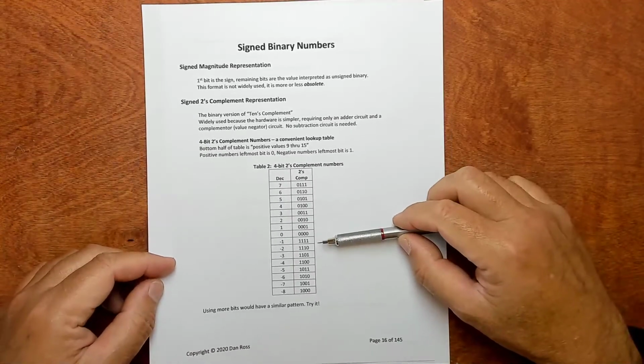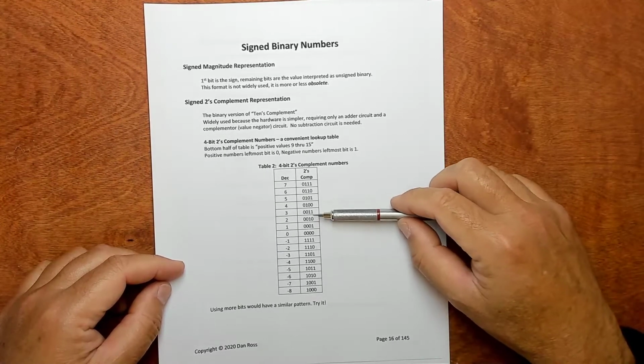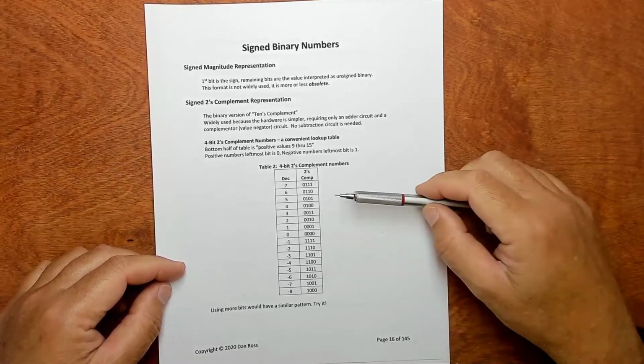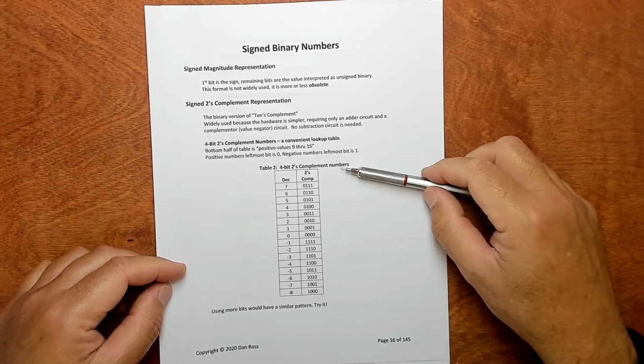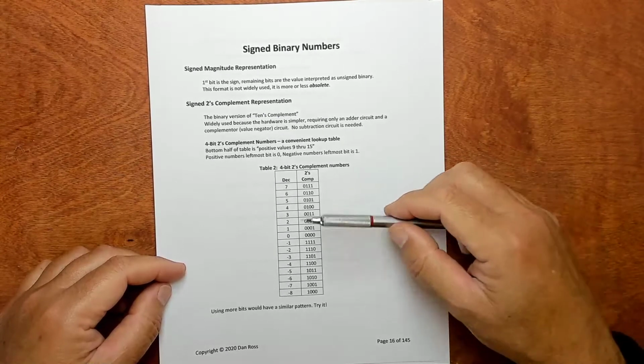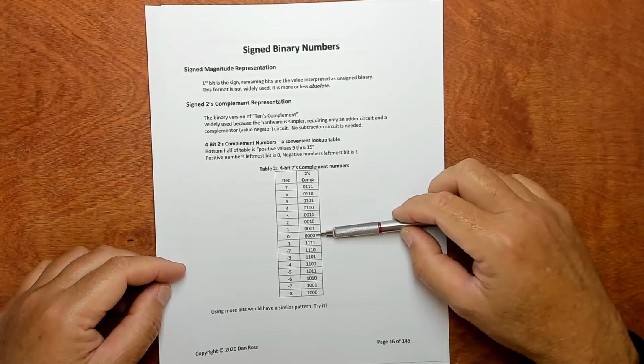All right, so here's the question. If you're given a bit pattern, how do you figure out what its value is? Let's say you're given a bit pattern and you're told that it's a 2's complement number, then how do you know what that decimal equivalent is? Well, if it's positive, that's easy.